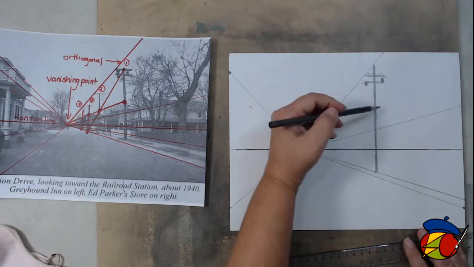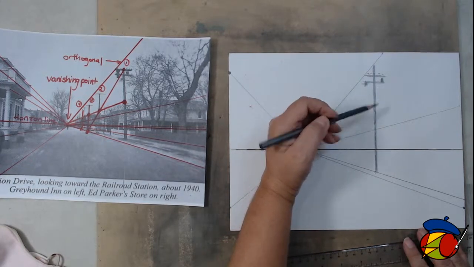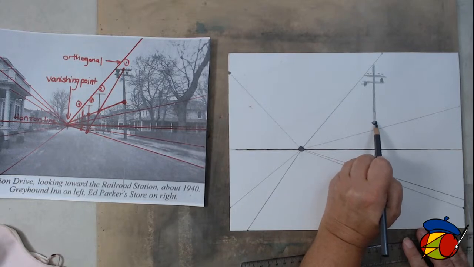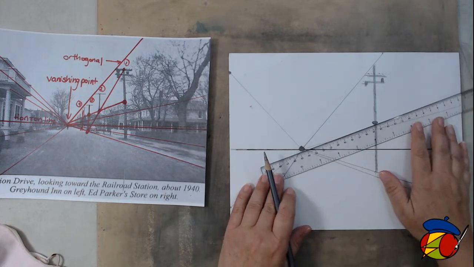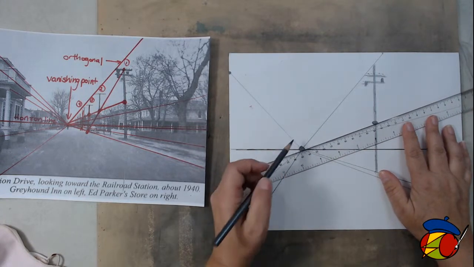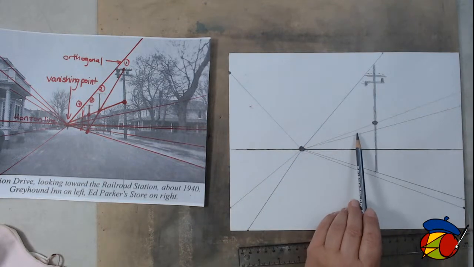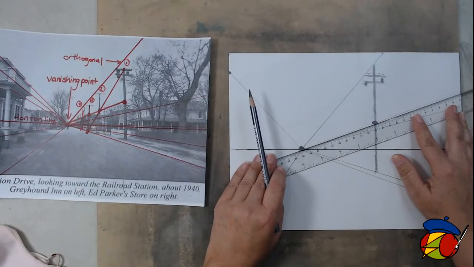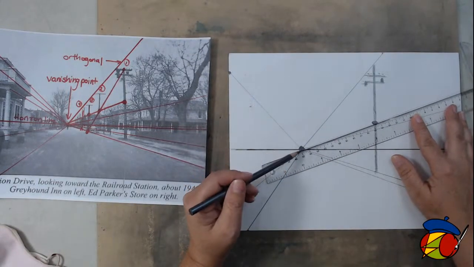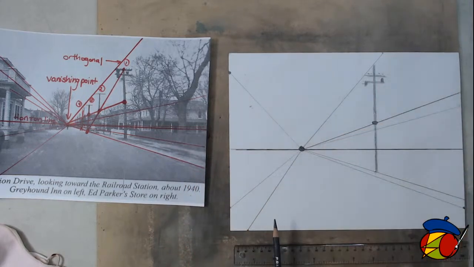And what I also want to do is mark where the center of this telephone pole is. So I'm going to put a little mark there, which you can erase later, and then I'm going to draw an orthogonal through that. And this will be the center of all the telephone poles here. I'm going to make that a little bit darker for now. I can always erase that later. There we go. Great.